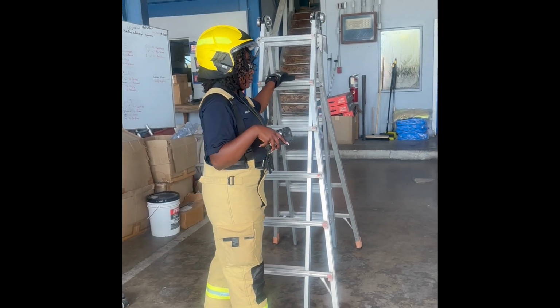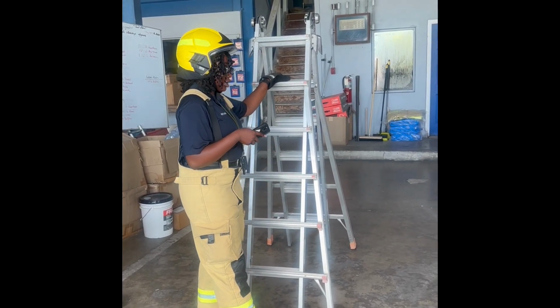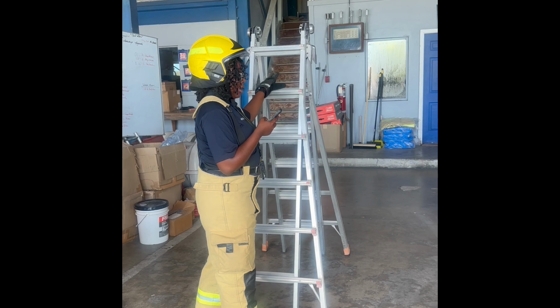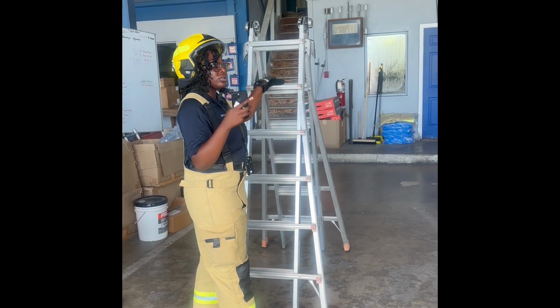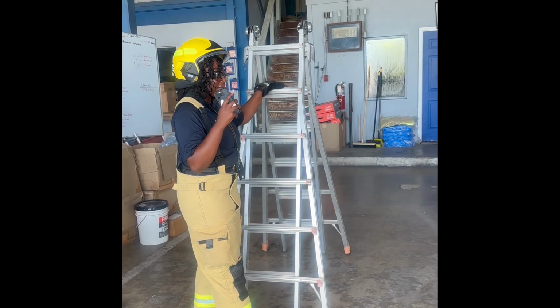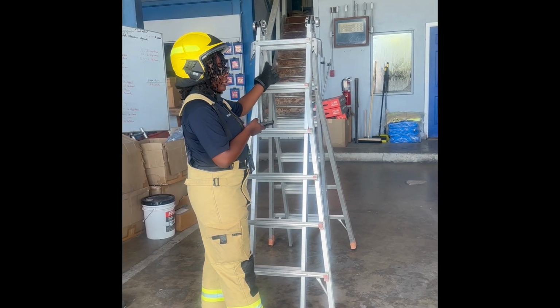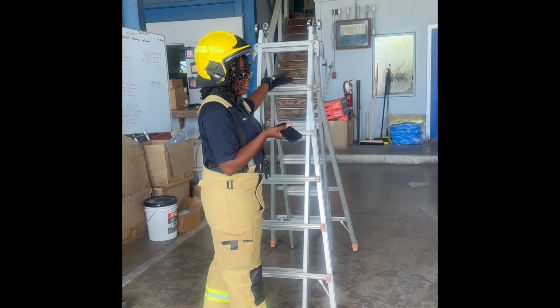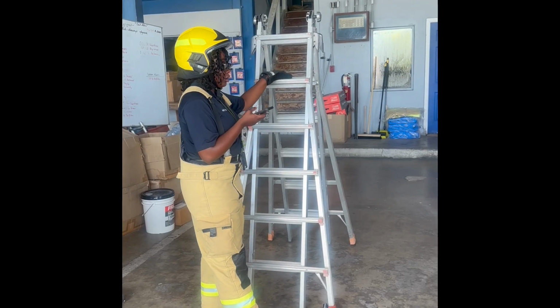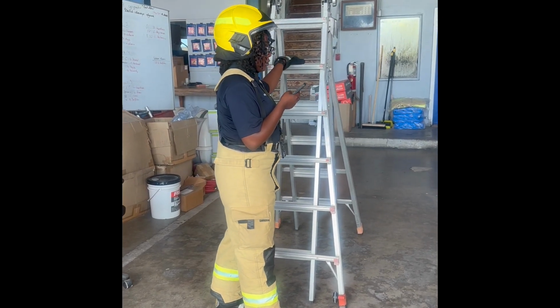It can also be used as a decontamination center and as a blockage so you don't get sucked in the engine. And also as a stretcher in case there's no stretcher available.